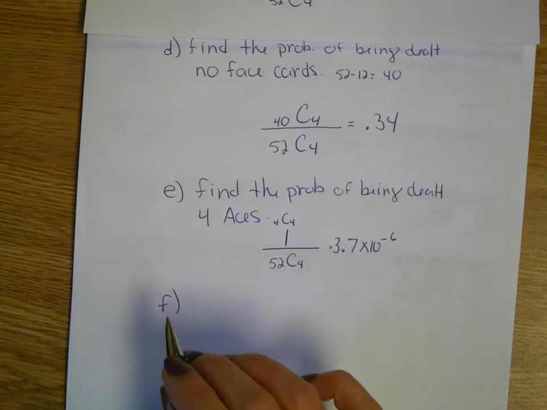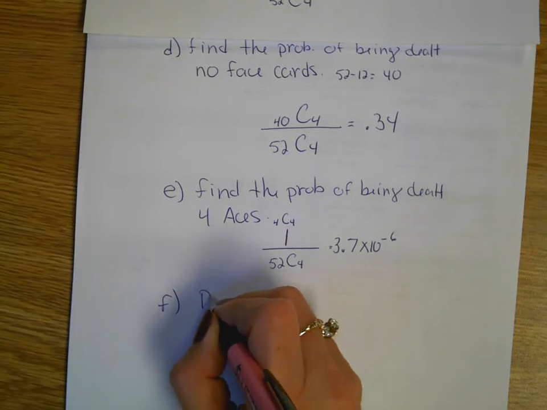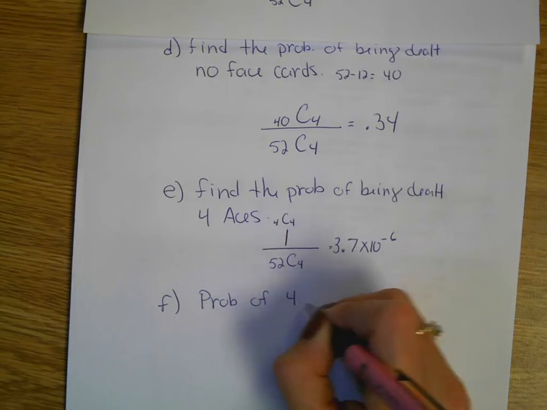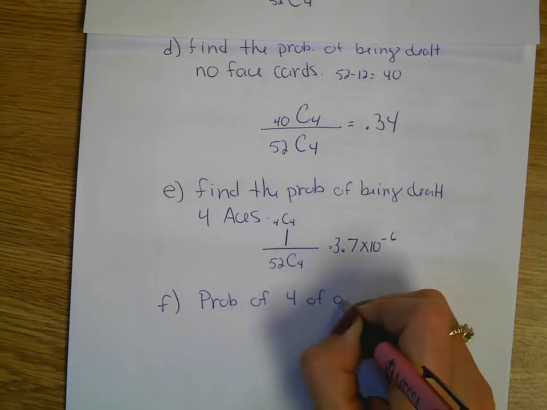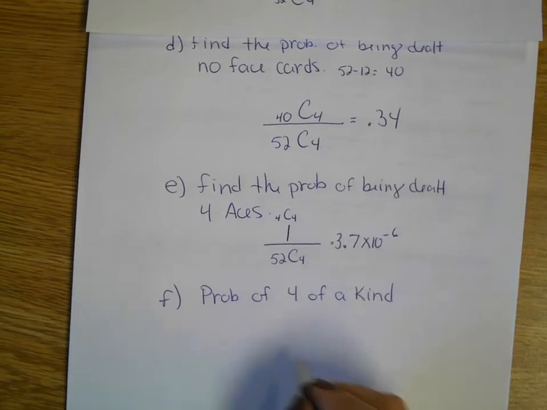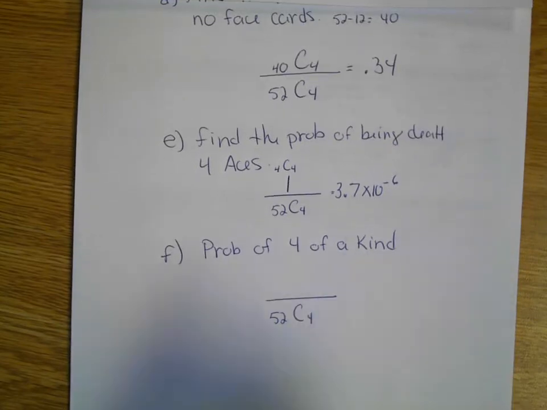And the last card example, can you find the probability of getting a 4 of a kind? Again, sample space, 52C4. But now how many 4 of a kind hands are there?